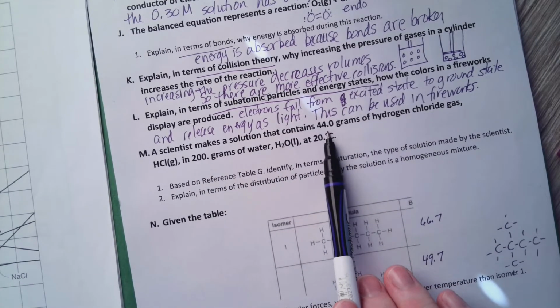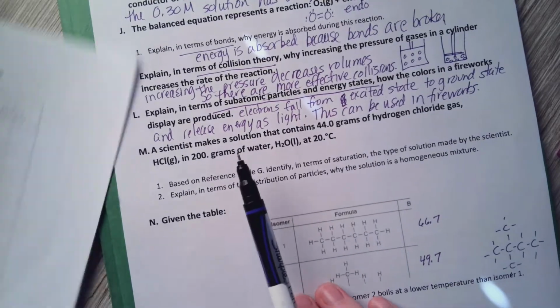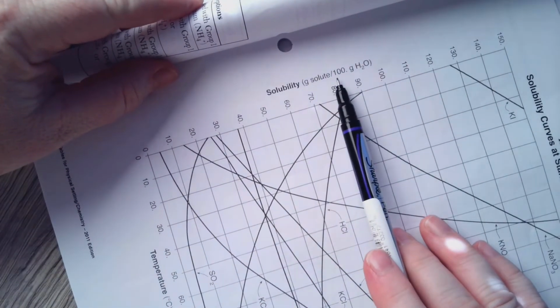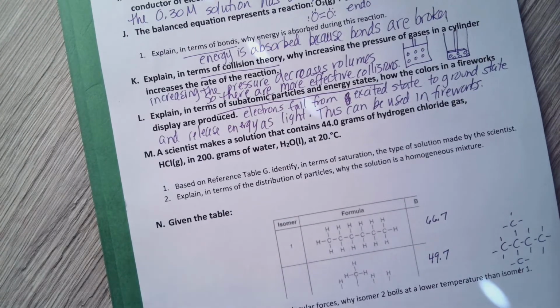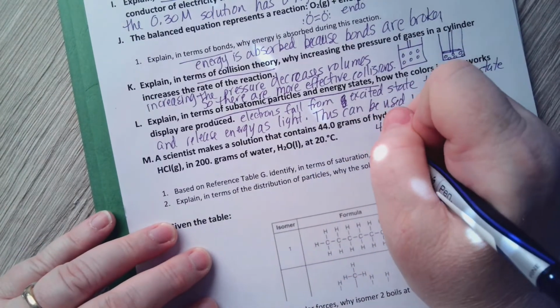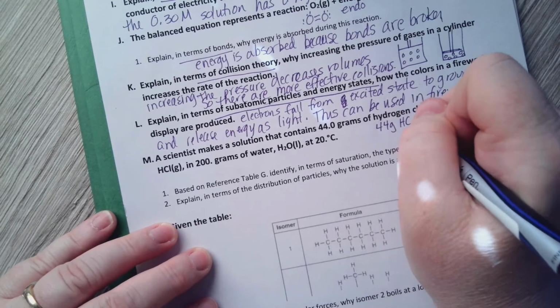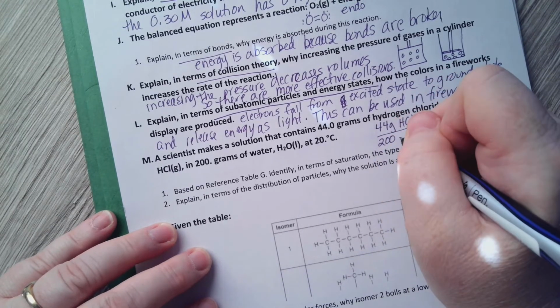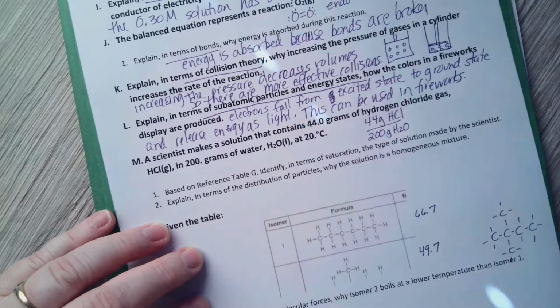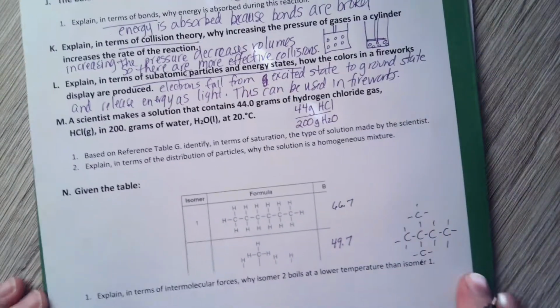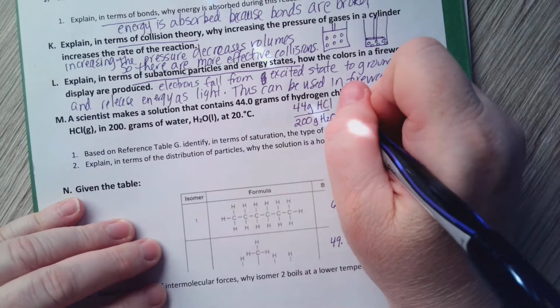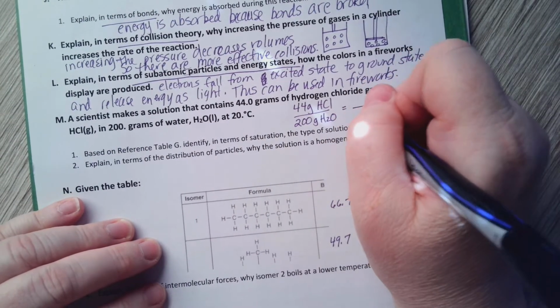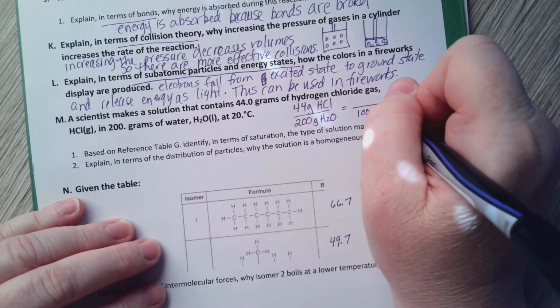See, I have 44 grams and 200 grams of water. Notice something real important right here. This says 100 grams of water. Yikes. That means I better be careful. So I have 44 grams of HCl in 200 grams of water. But I can't even use the reference table. Why? Because the reference table doesn't have 200 grams of water. How much water does it have? It has 100 grams of water.